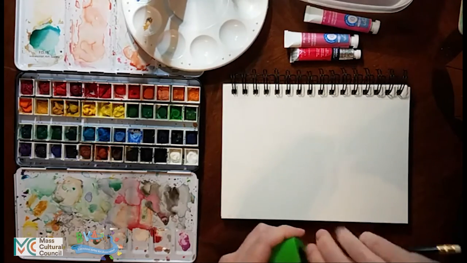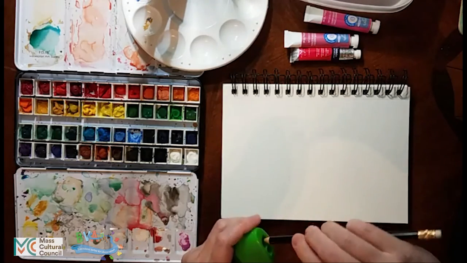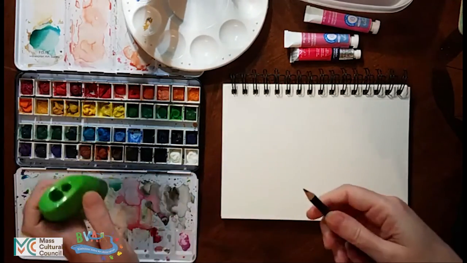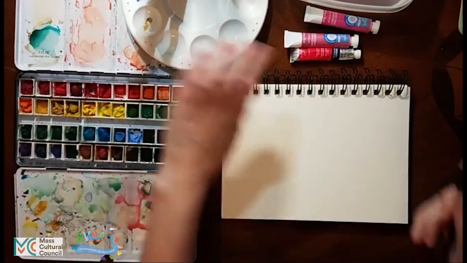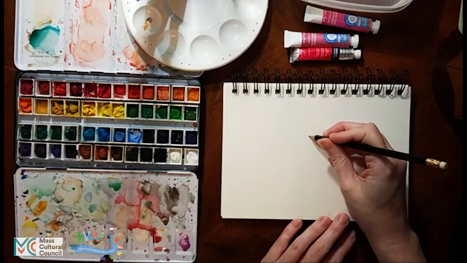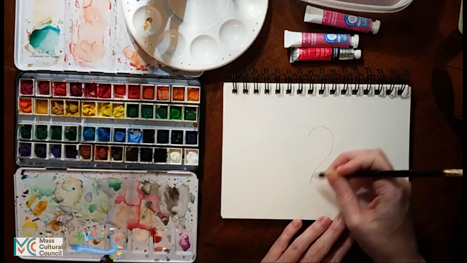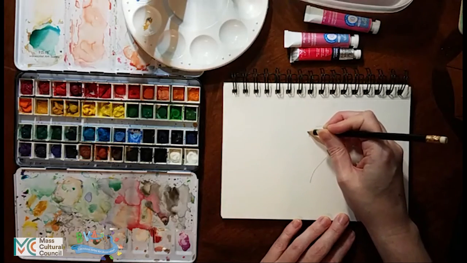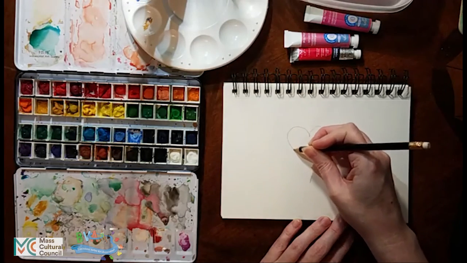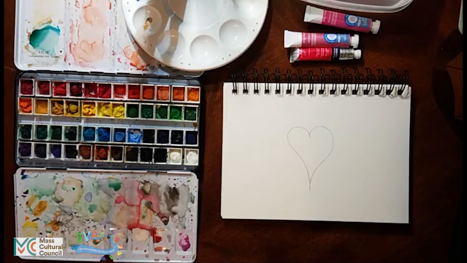It's good to have a sharp pencil when you're drawing. Alright. So a heart was conceptualized to have curved lobes at the top. Usually two. And then a swoopy part.